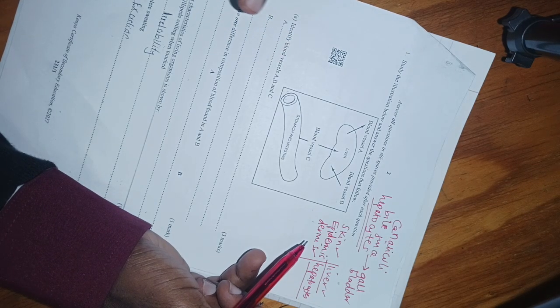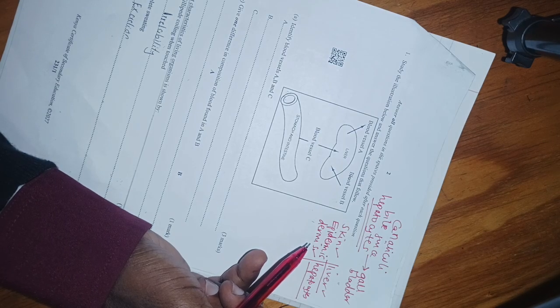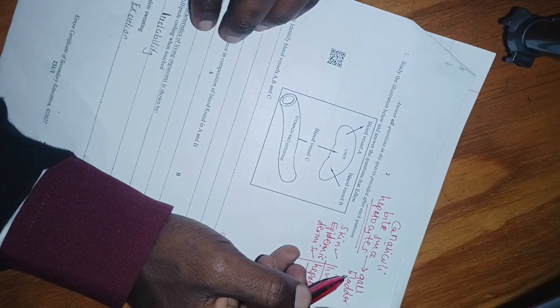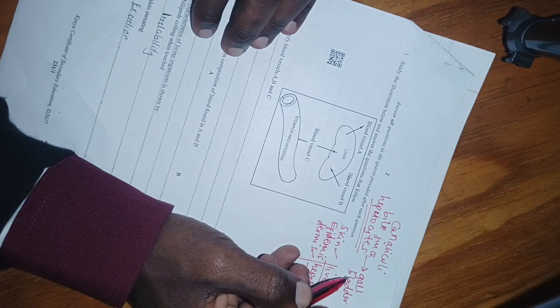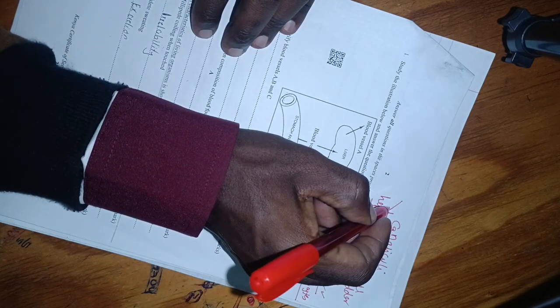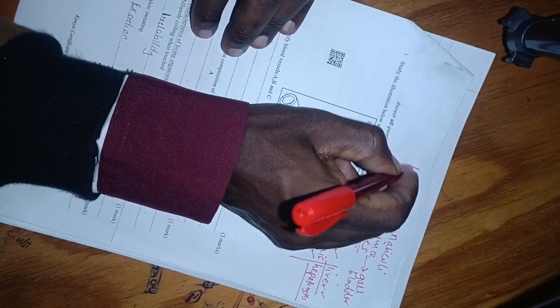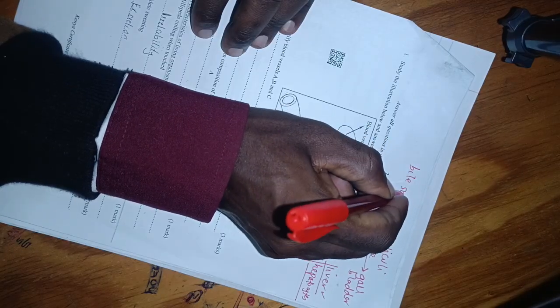And once the food reaches the duodenum, the bile juice is released by the gallbladder through the bile duct, and this bile juice will act on the fats, breaking them down into more soluble forms that can easily get absorbed into the bloodstream. So you see, we are supposed to understand that this bile juice is just made up of salts. So bile juice is just made up of bile salts.